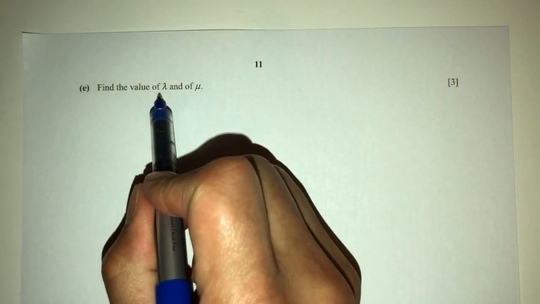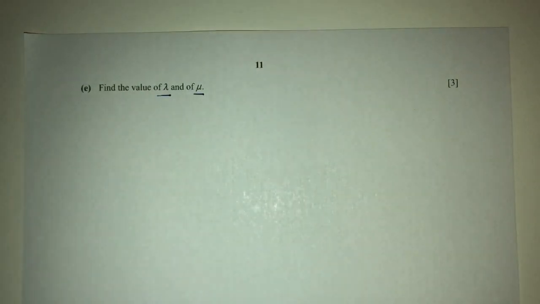Now going back to part E, we have to find the value of mu and lambda. So pretty easy. We have to use the previous answers to find this answer.